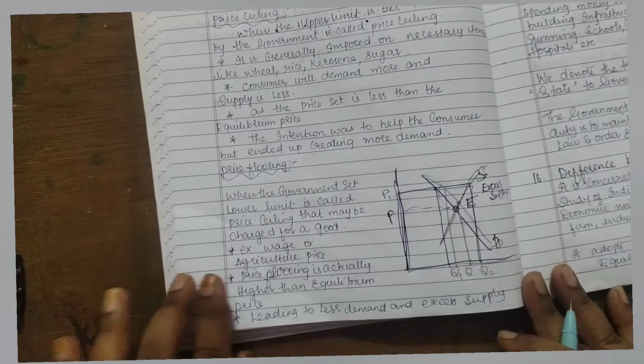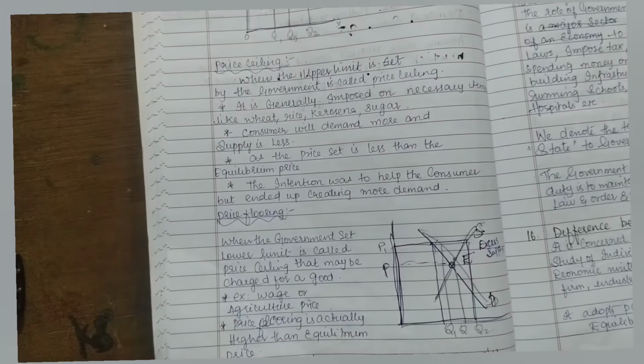Okay, the interference of the government has led to excess of demand here and excess of supply here.